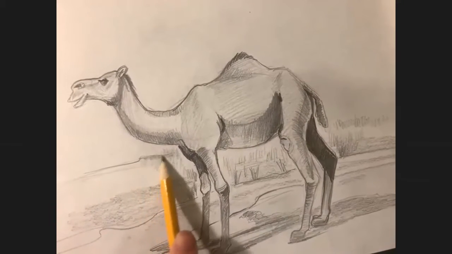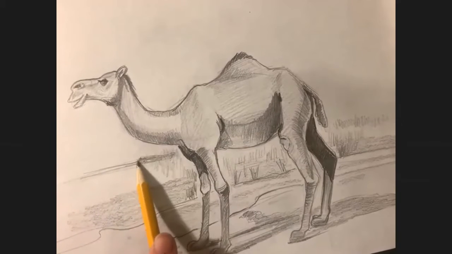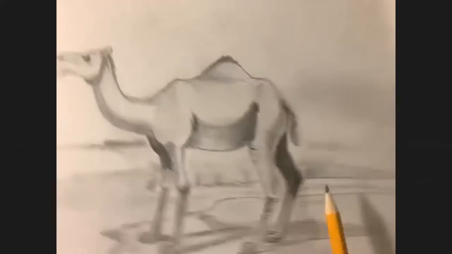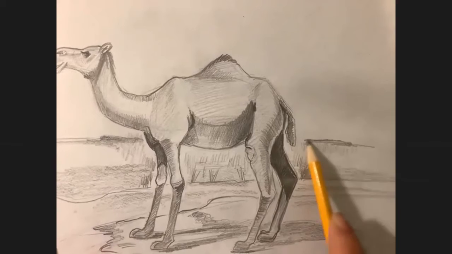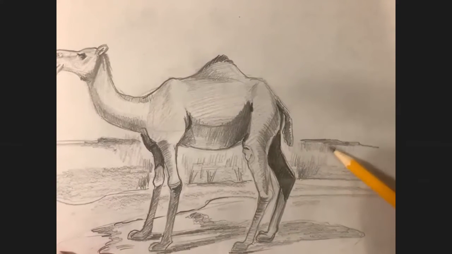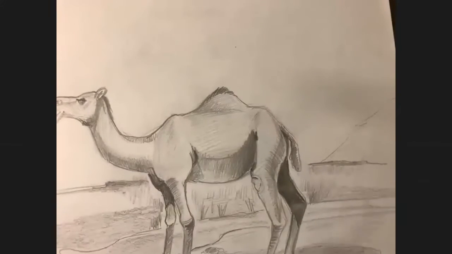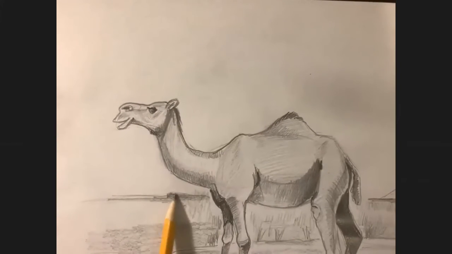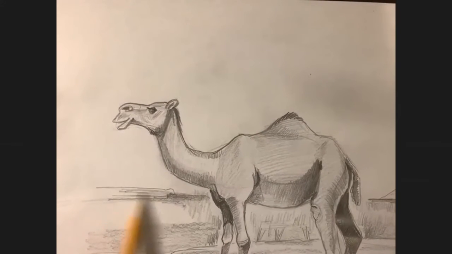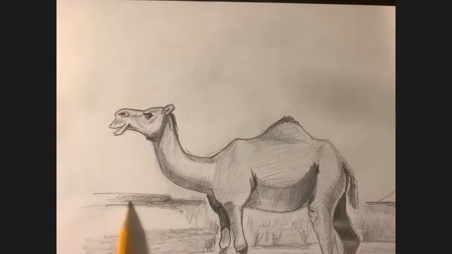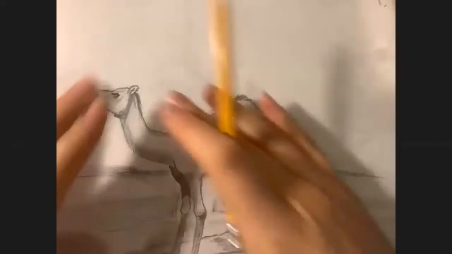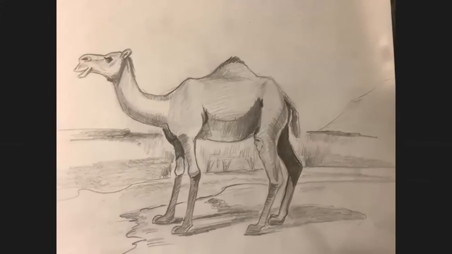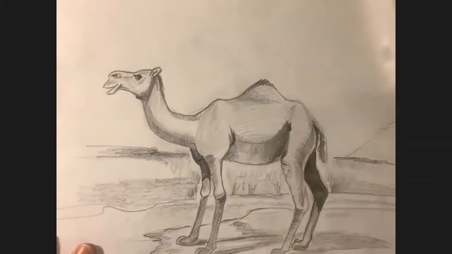There's some hills and stuff back here. The background has all shades and values too. But you know, for art, you don't have to draw exactly the way that the photo is. You can choose, hey, maybe this is important, maybe this is less important. And then I'm gonna have this background fade out. So I'm not gonna go all the way over to the edges of the paper. I'm just gonna try to focus on this area around the camel.